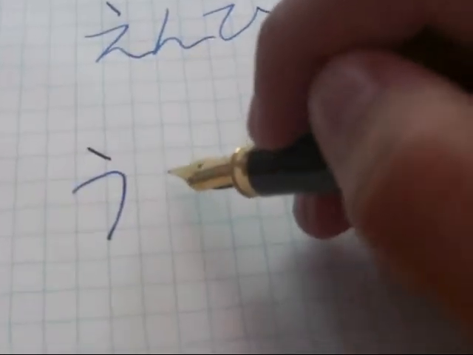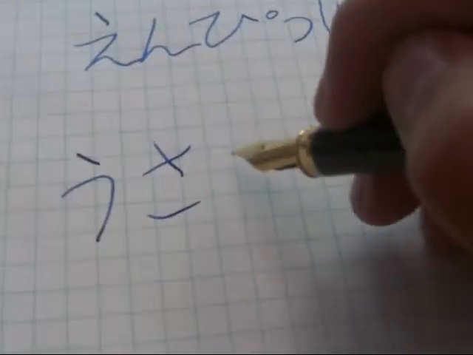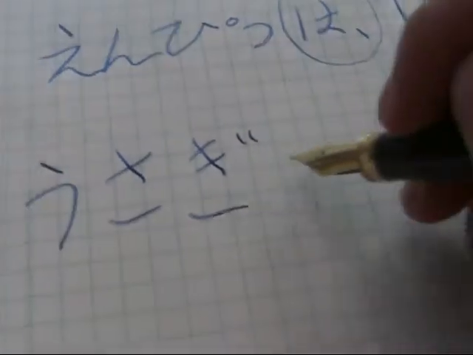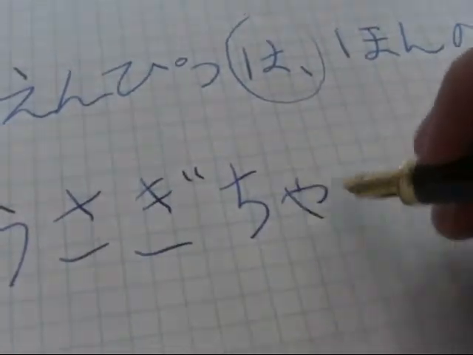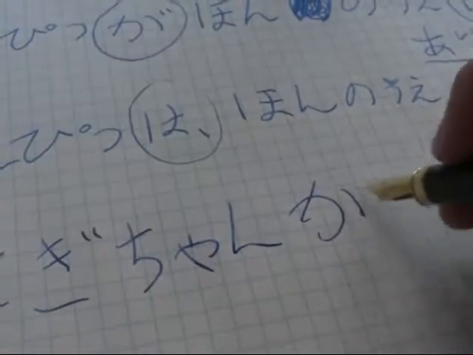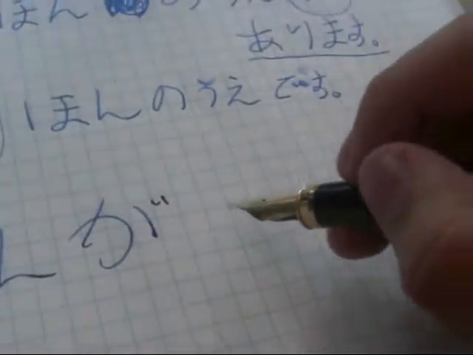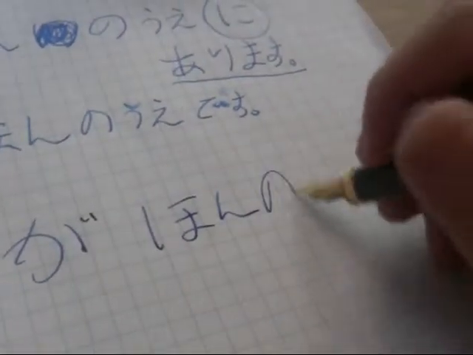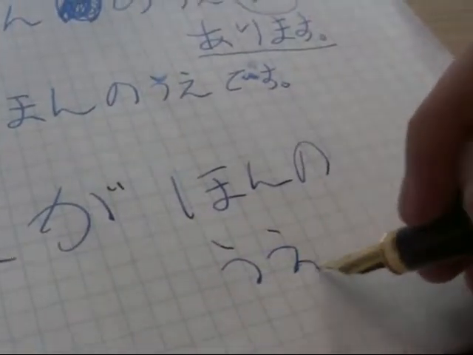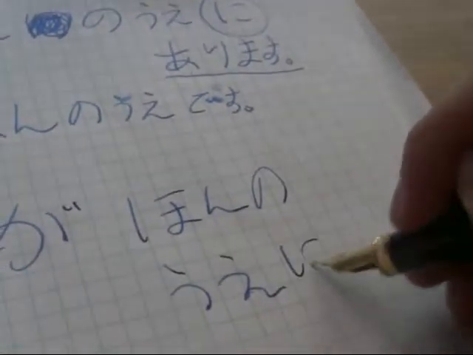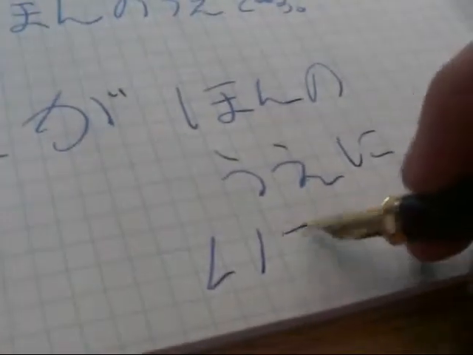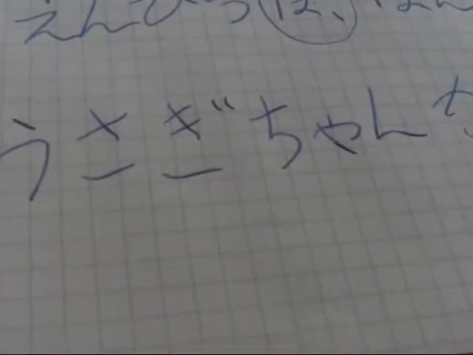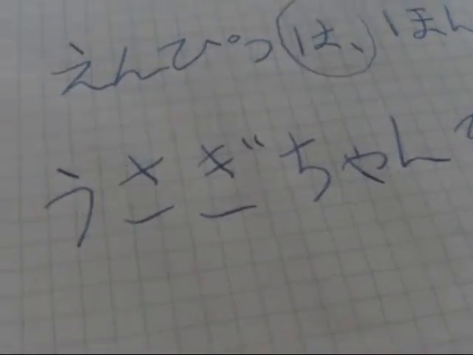However, you need to be careful, because if you're saying something like usagi-chan, let's use usagi-chan, usagi-chan ga hon no ue ni, in this case you have to use imasu, because usagi-chan, even though it's technically a stuffed animal and we're just not going to talk about that, is alive, believe it or not.